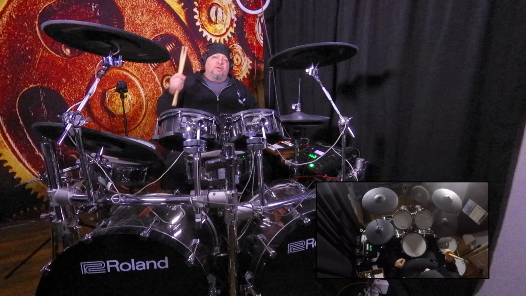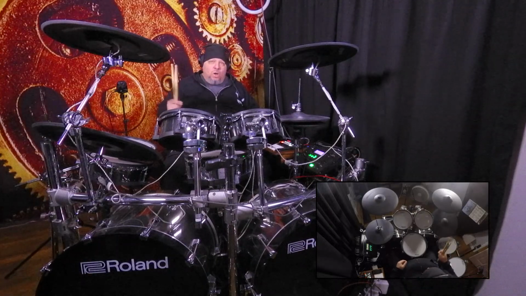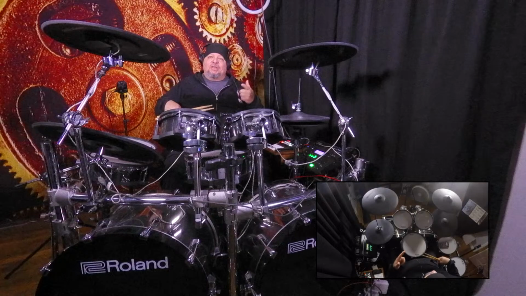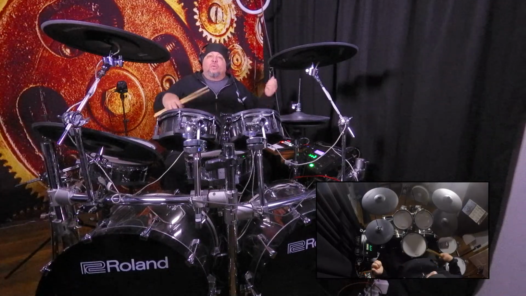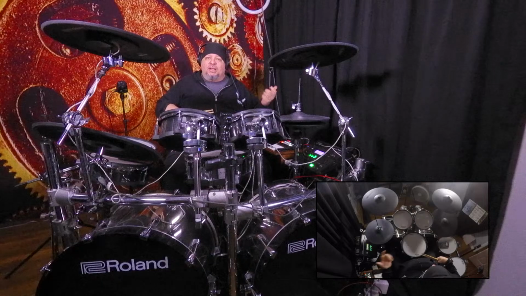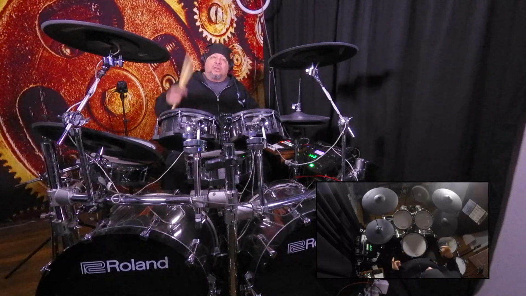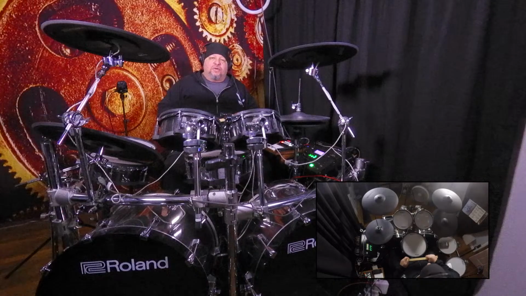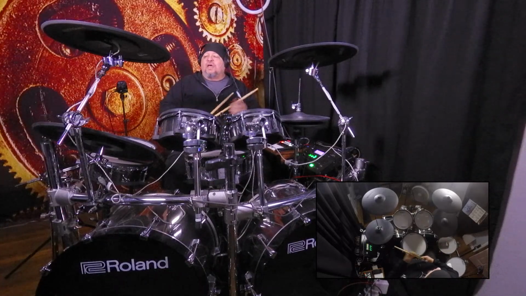So, get a little shaker in the back. Boom, boom, right? That's all on the one. One, right? That's the bass guitar. 1, 2, 3, 4, 5, 6.